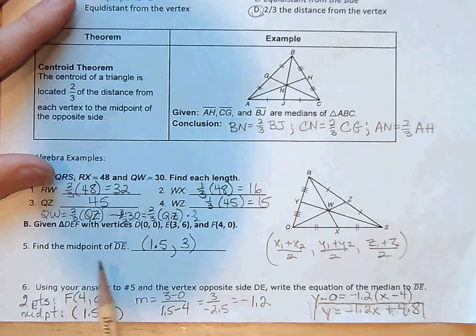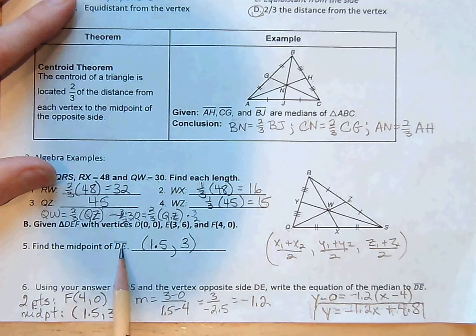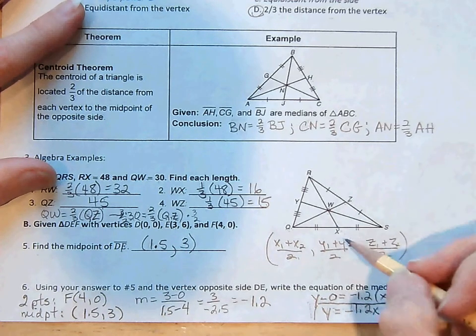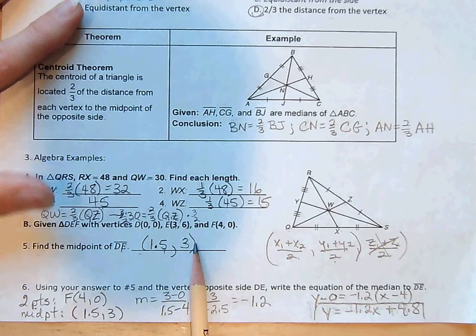Okay, one more. If we're given a triangle DEF with these vertices, D is 0, 0, E is 3, 6, and F is 4, 0, first we're asked to find the midpoint of DE. Remember our midpoint formula is to add the x's, divide by 2, add the y's, divide by 2. So 0 plus 3 divided by 2 gives us our x coordinate, 1.5. 0 plus 6 divided by 2 gives us 3. So here's our midpoint of DE.